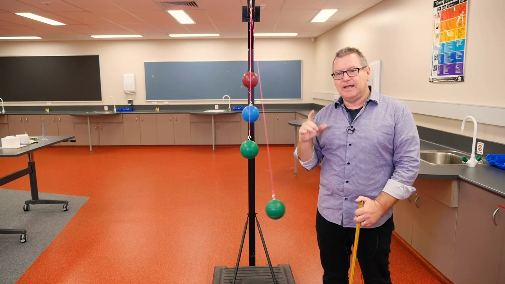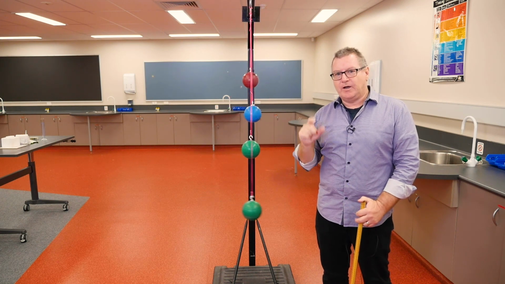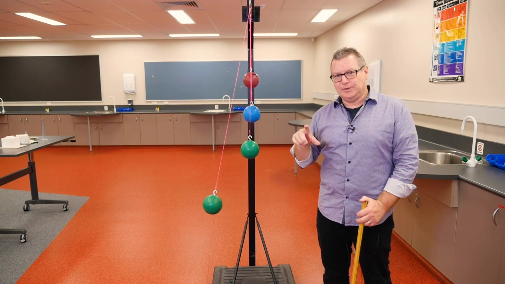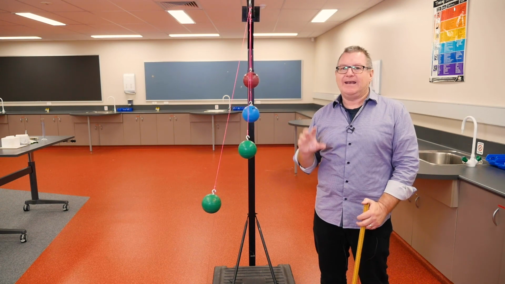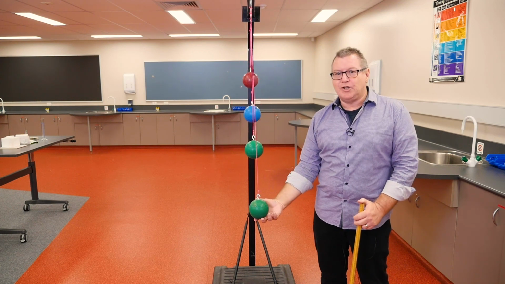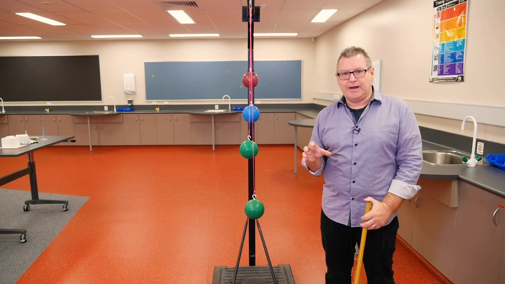If we get them to say, well, I'm going to do the experiment and I need a balance, please, so that I can check the mass of the bob, you can say, look, have a look at the formula. Do you see an m anywhere in that? No, the mass is not relevant. The mass doesn't matter.